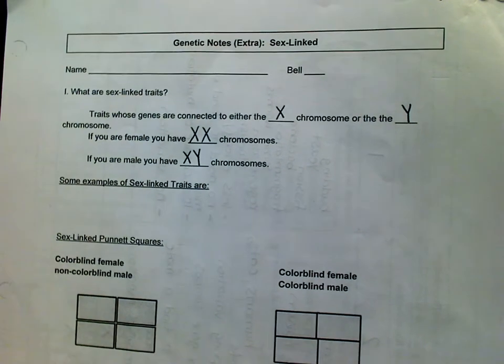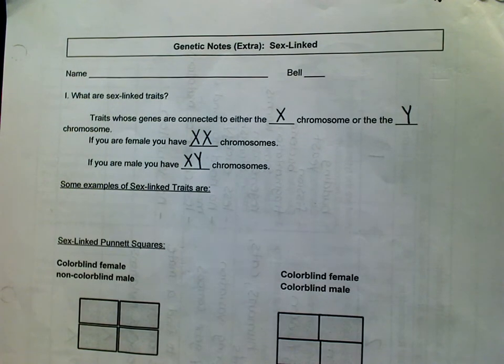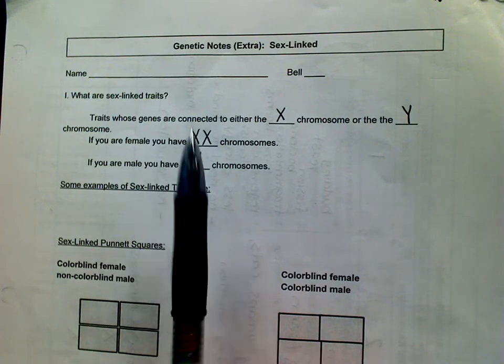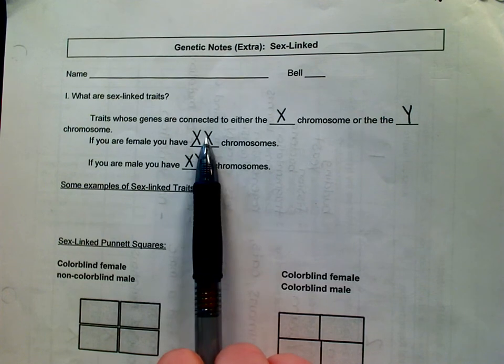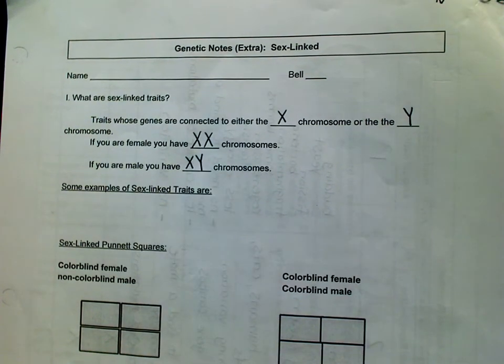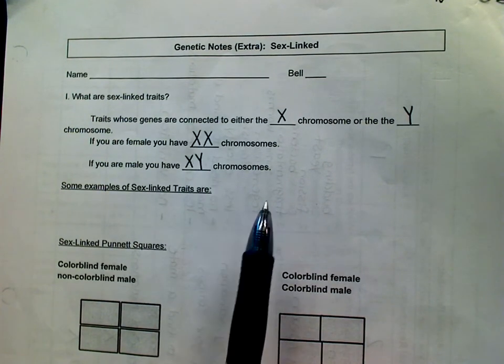All right, so here's how this works. Females' sex cells are called what? Eggs, or ovum. Each egg has an X chromosome, so no other combination, they're just X. Males, what's their sex cell called? Sperm.